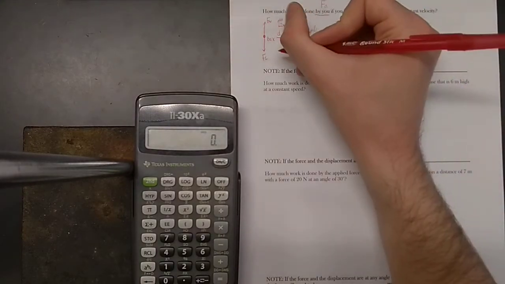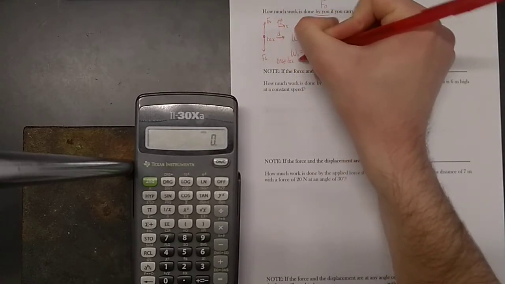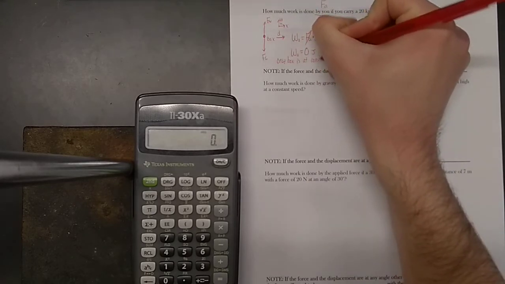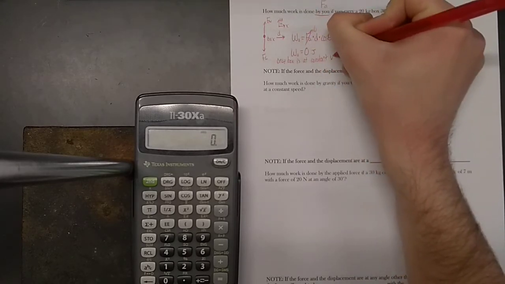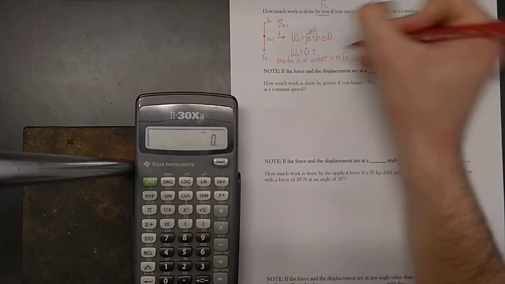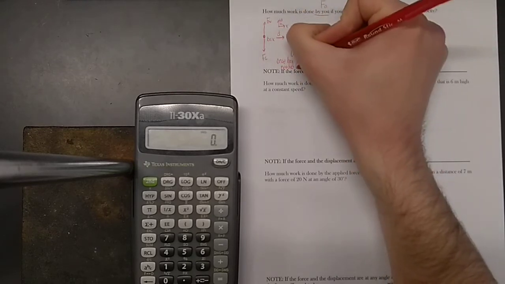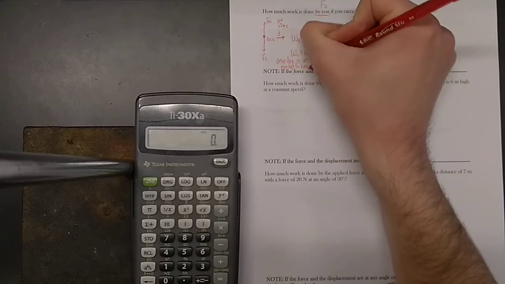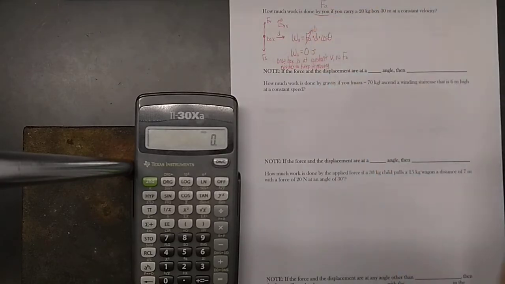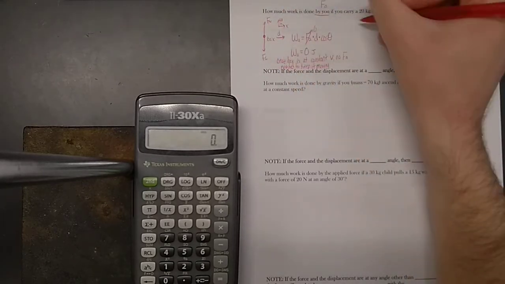So for the applied force, let me go back to that for just 1 second. Once the box is at constant v, no Fa needed to keep it moving. So the applied force does no work because it doesn't exist in this case.